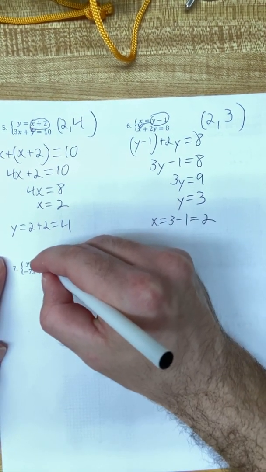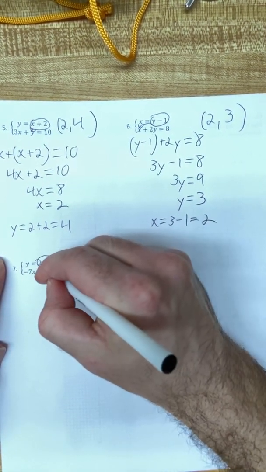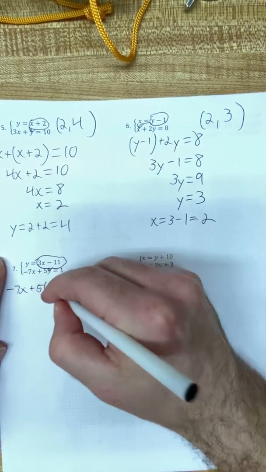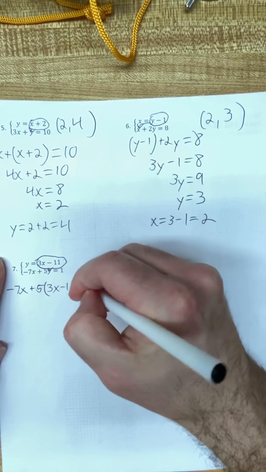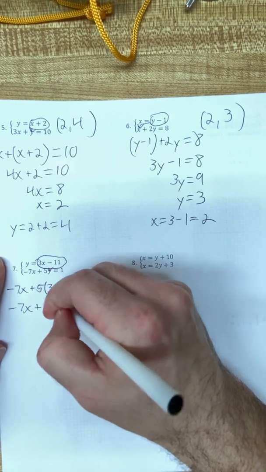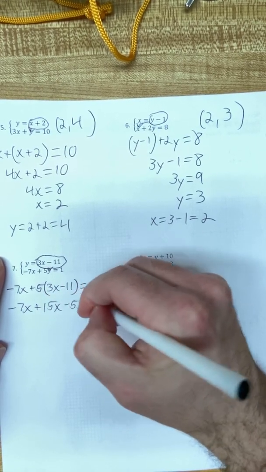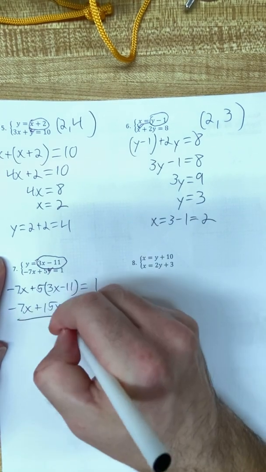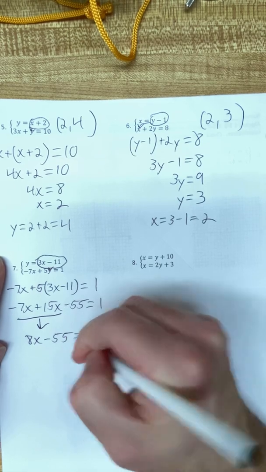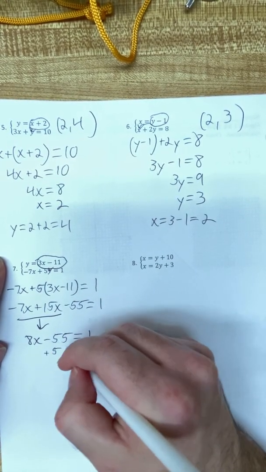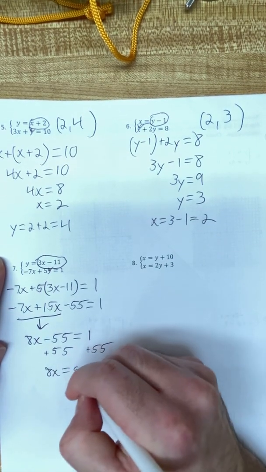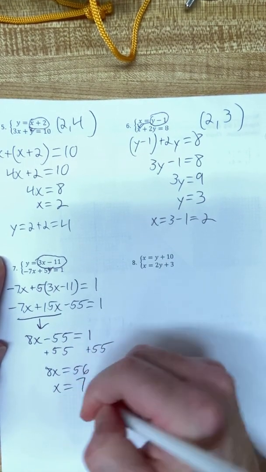Number 7, substitute 3x minus 11 in for y in that second equation, so I have negative 7x plus 5 times 3x minus 11 equals 1. So negative 7x plus 15x minus 55 equals 1. Combine your like terms, so this would be 8x minus 55 equals 1. Add 55 to both sides. So 8x equals 56, so that means x equals 7.